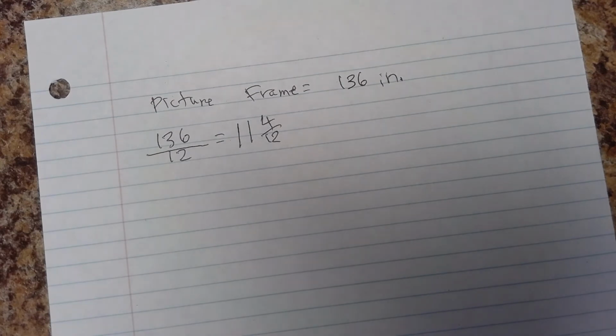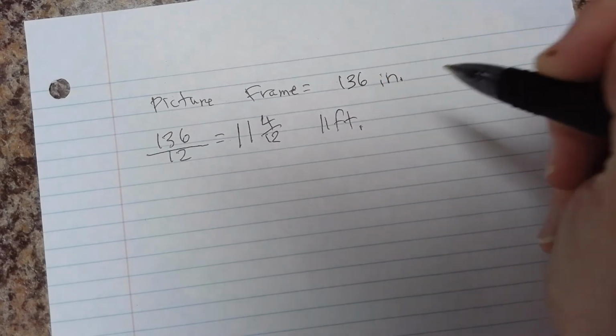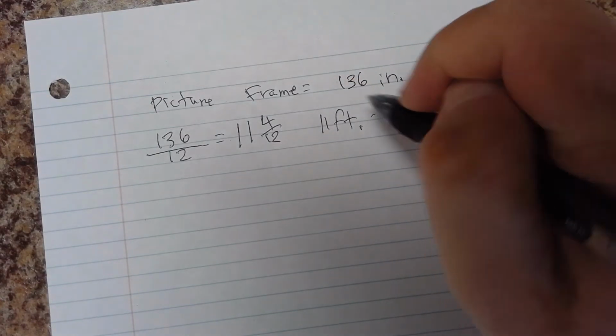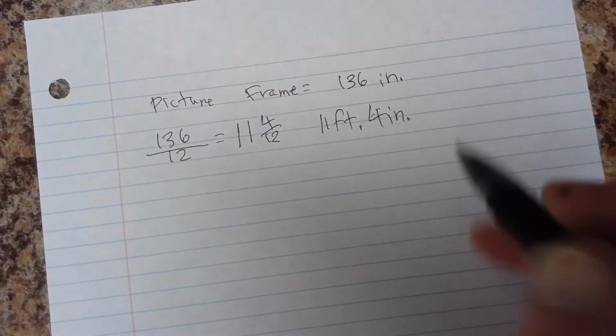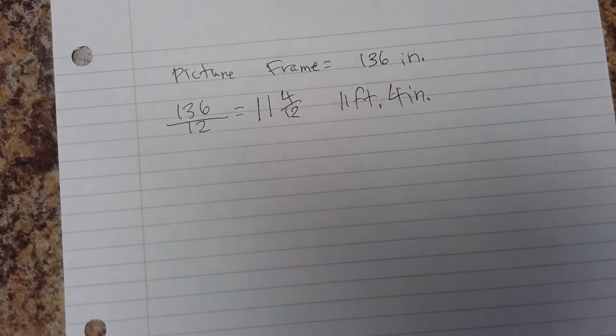So what do we have? That's a big picture. This is 11 feet and then 4 inches left over. 11 feet and 4 inches. Okay.